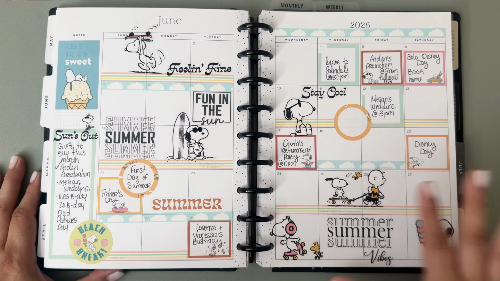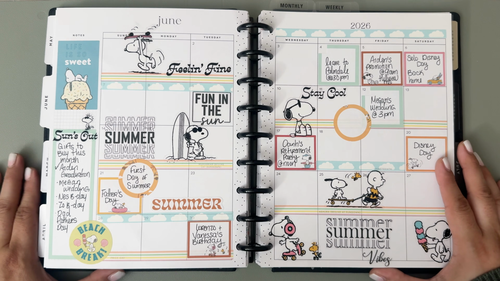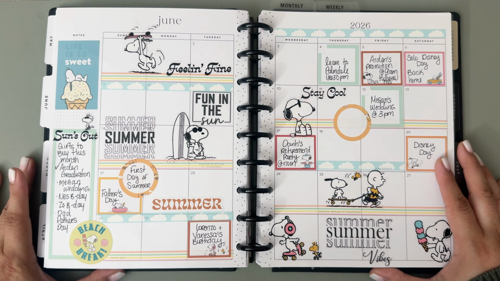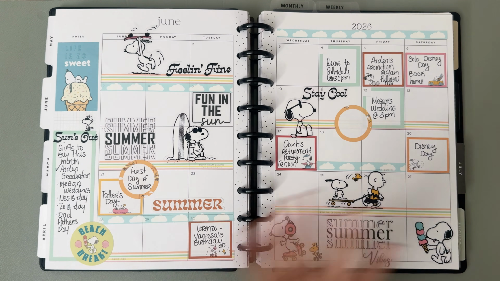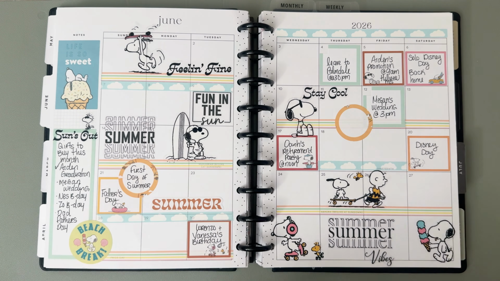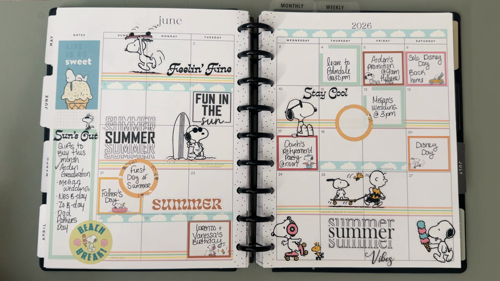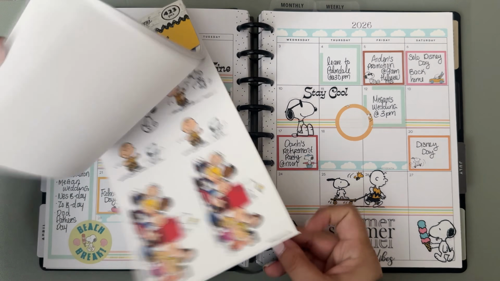This one was a really cute spread. I absolutely love all the Peanuts stickers that they've been coming out with recently. They're super adorable, and this summer theme one was perfect for the monthly, since it is the beginning of summer in June. So this is the book that I used. Where's the book? Okay, this one right here. Celebrate the Seasons. This one is so cute.